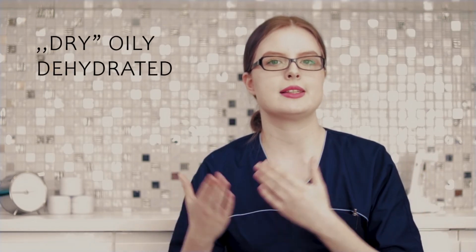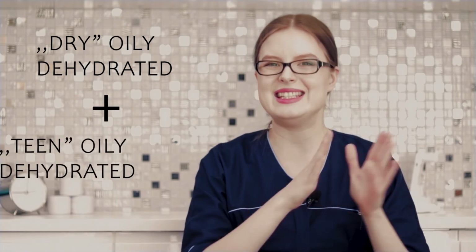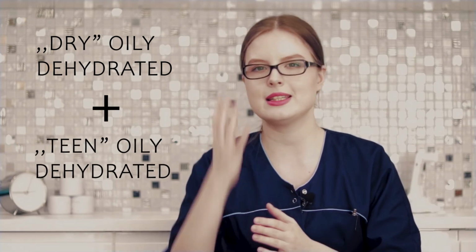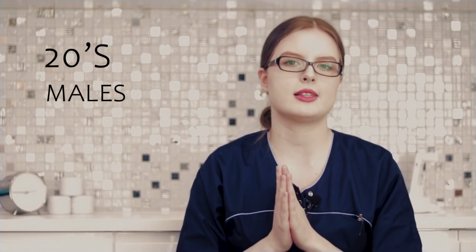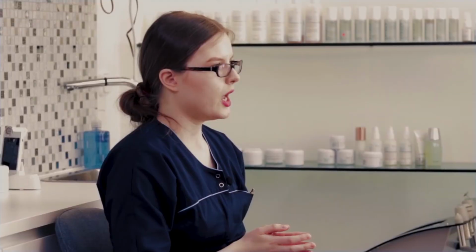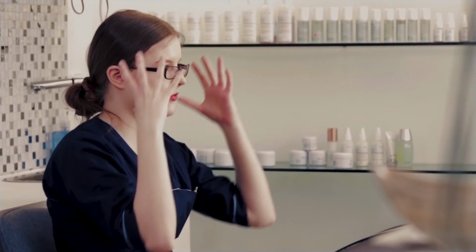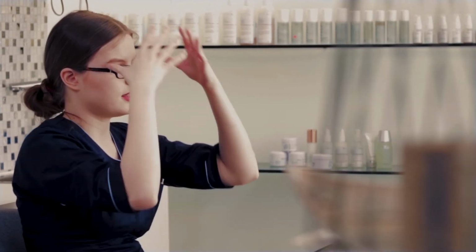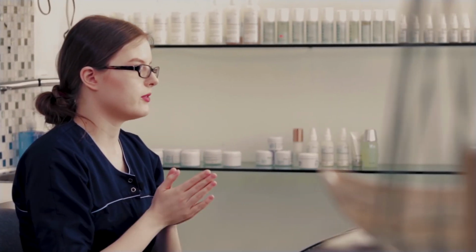Most typical examples I encounter in my practice are the combination of dry, oily, dehydrated skin on the face perimeter and the thin, oily, dehydrated skin in the center of the face, with optional sensitivity. This is typical of youth in their 20s, males and anyone with slight hormonal disbalance. Usually this type can be treated with the same cleanser, toner and cream on the entire face and a separate serum on the center of the face and on the perimeter of the face.